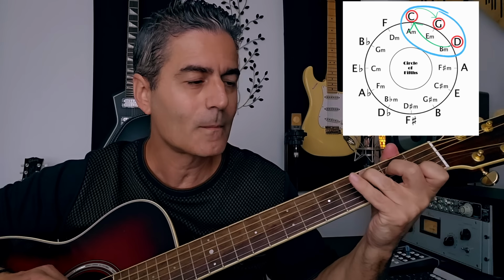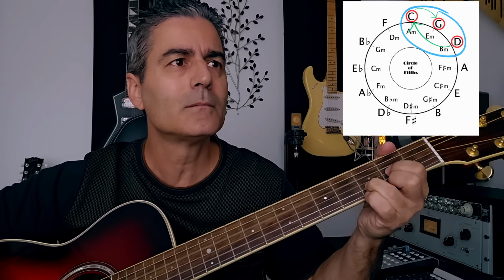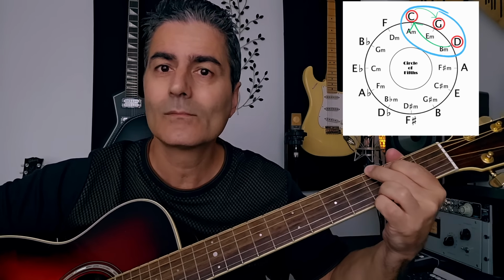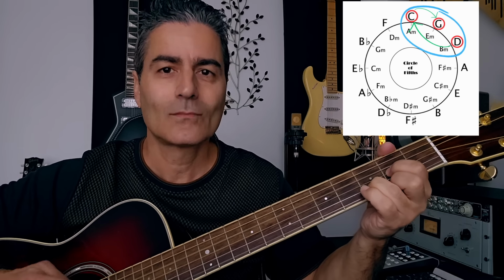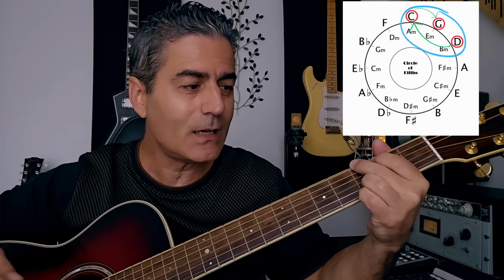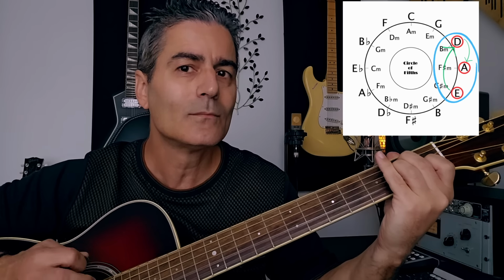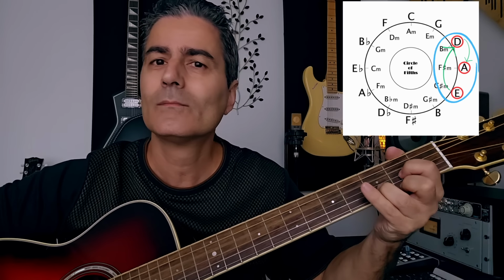D, C, G in the key of G is the same as E, D, A in the key of A. Exactly the same thing.